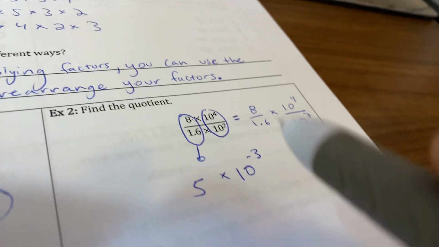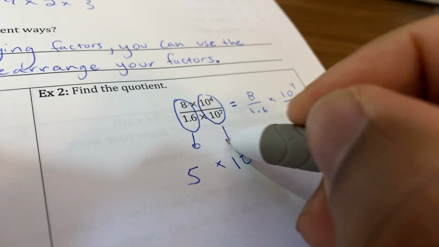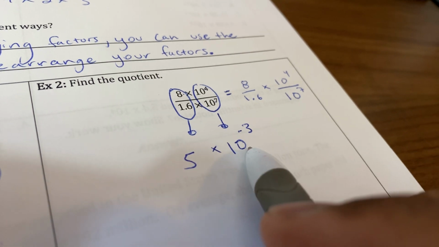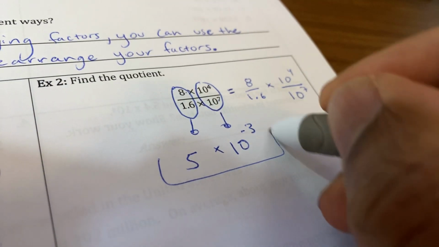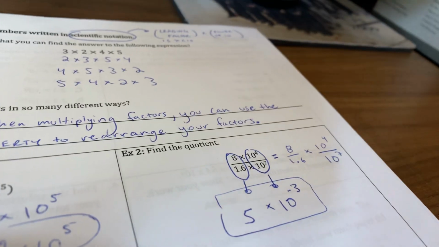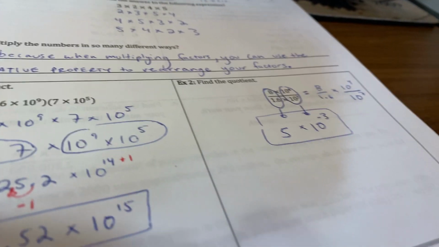Now, this answer is okay because this answer is indeed in scientific notation. Our leading factor is between 1 and 10. We have a power of 10. Bada bing. Bada boom, right? It's literally quite that simple, multiplying and dividing numbers in scientific notation, okay?